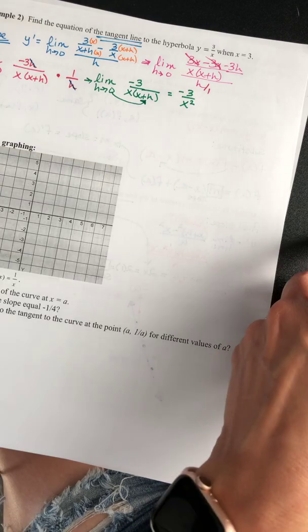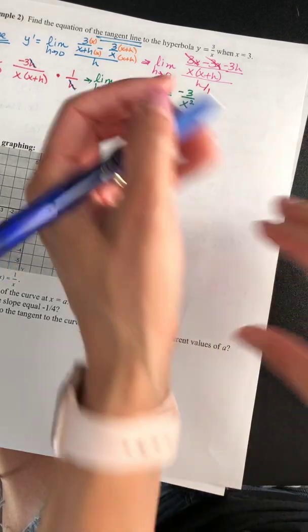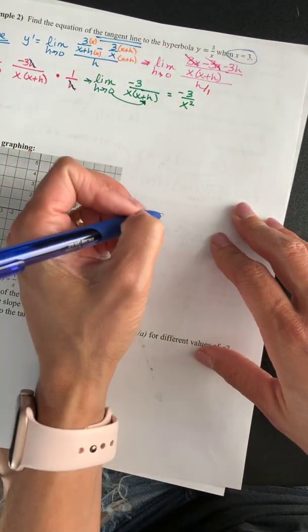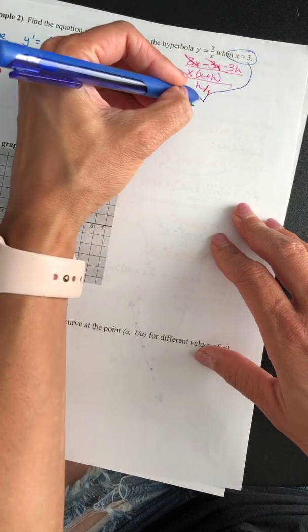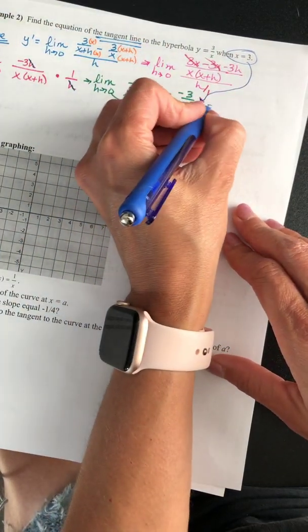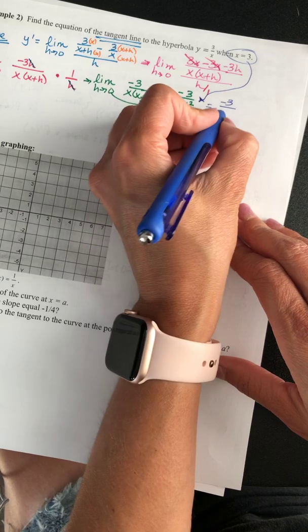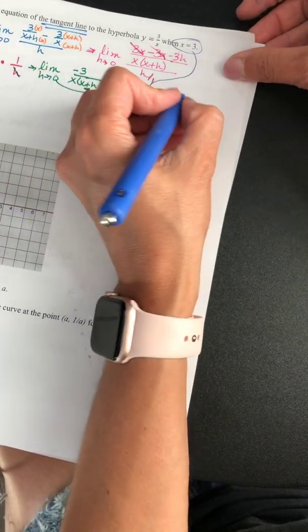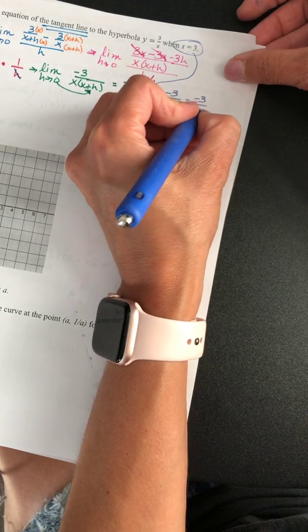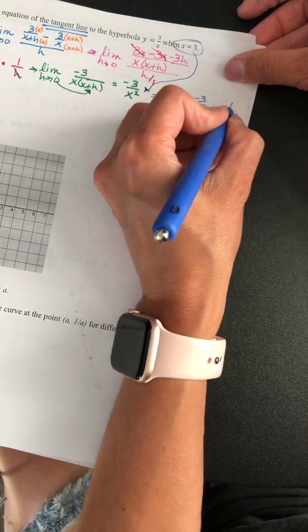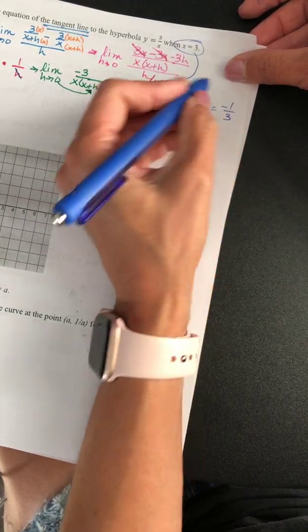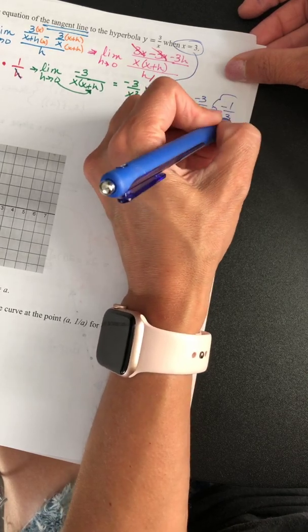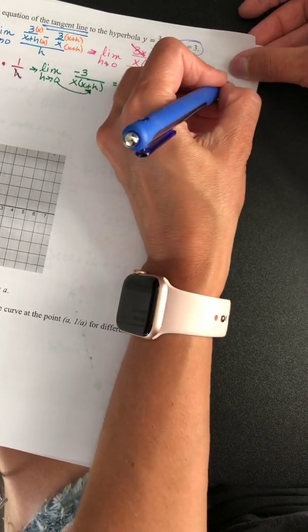Now we need to find the slope. We know what x value to use because they told it to us. It's a 3. So let's plug it in. So we'll get negative 3 over 3 squared. 3 squared is 9, so I'll have negative 3 over 9, which reduces to negative 1/3. Okay, so here is our slope.